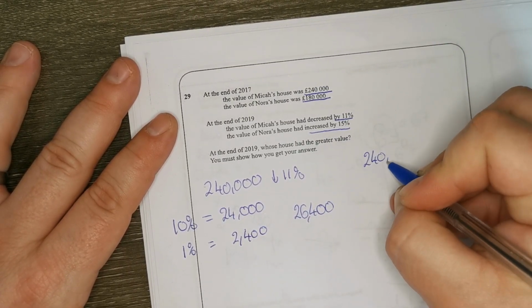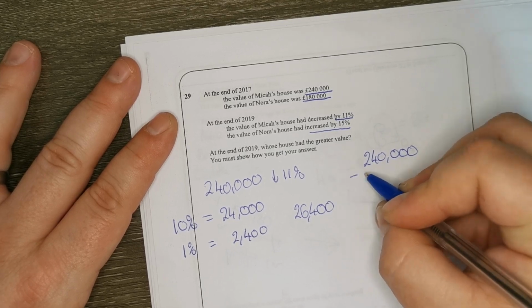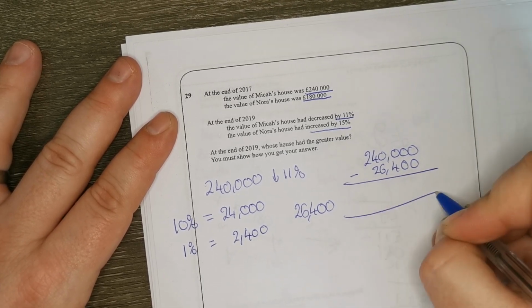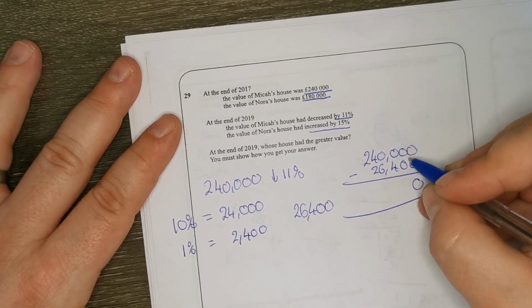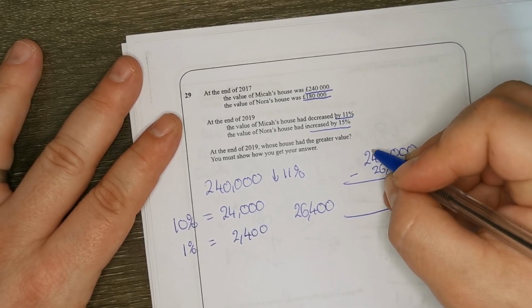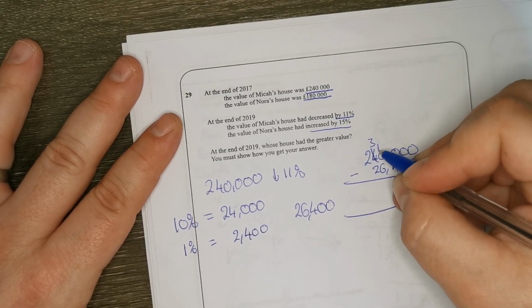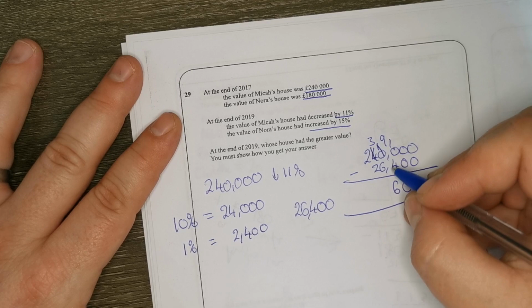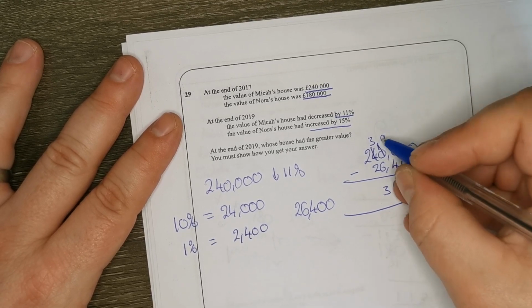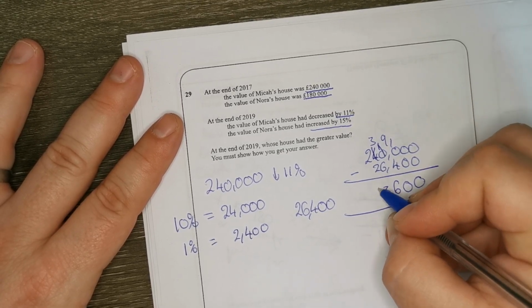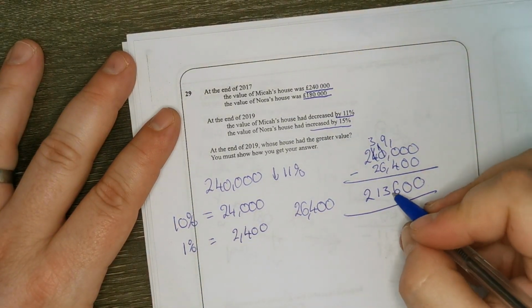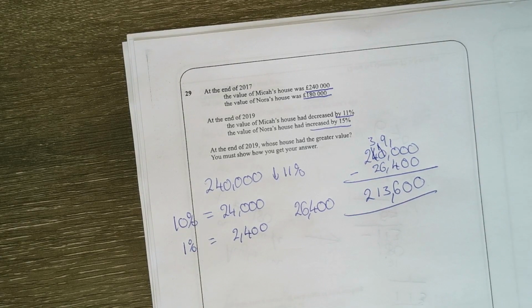So 240,000 minus 26,400. 0 take 0 is 0, 0 take 0 is 0, 0 take 4 can't be done, so we need to borrow. 3, 10, didn't want it there, down to 9, yes. 10 take 4 is 6, 9 take 6 is 3, 3 take 2 is 1. £213,600. So Mika's lost a bit of money there on her house.